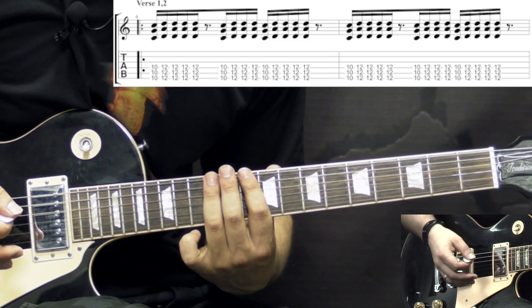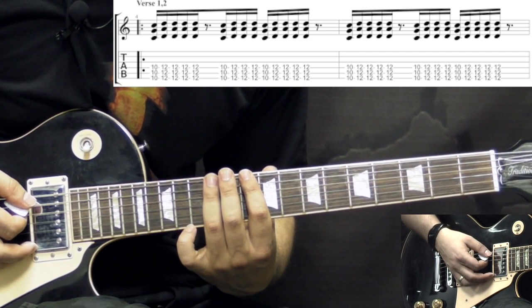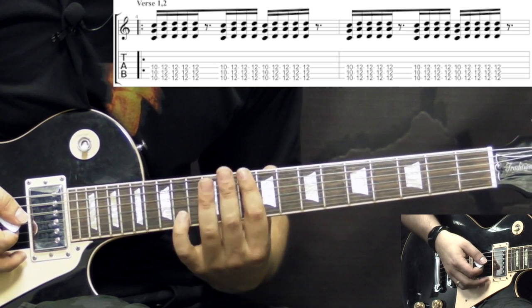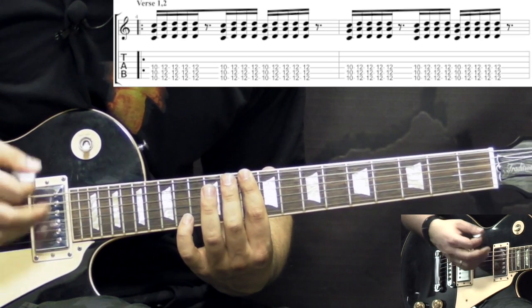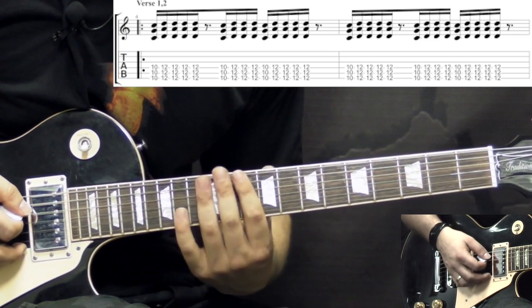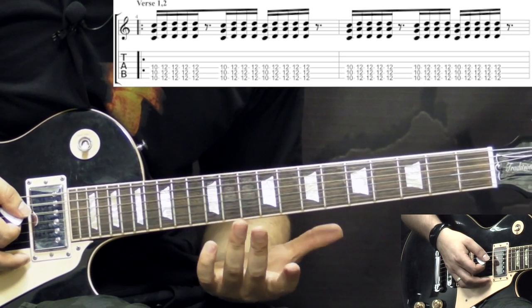Then we have a little rest, and then we play 4 16th notes, followed by 5 16th notes. And again, each of the notes starts off with the C chord from the 10th fret. So we have 1, 2, 3, 4, 1, 2, 3, 4, 5 without stopping.